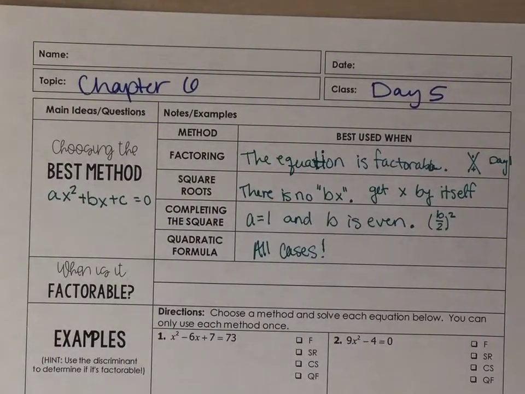And so the other thing you might be thinking of, well, gosh, when do I know when something is factorable, or how do I know if something is factorable? There's this thing that we call using the discriminant, and we'll talk more about that in the future.